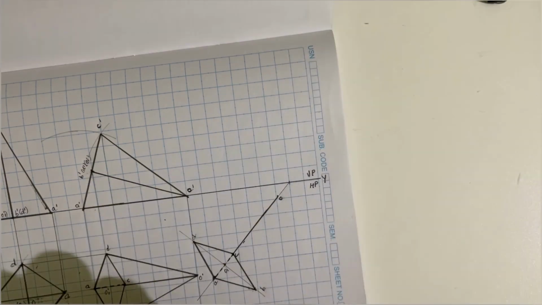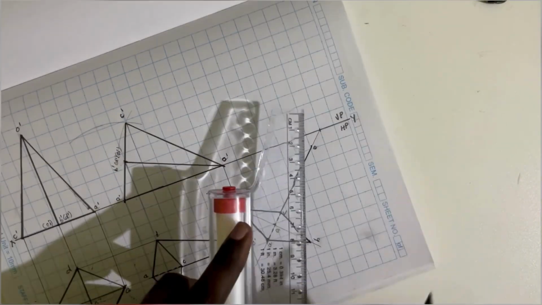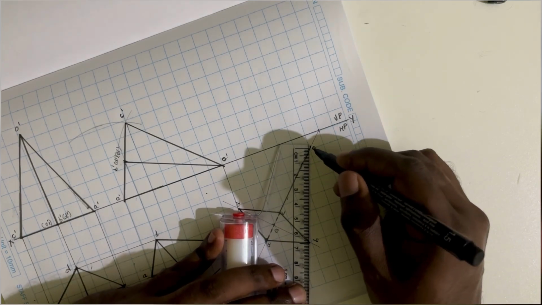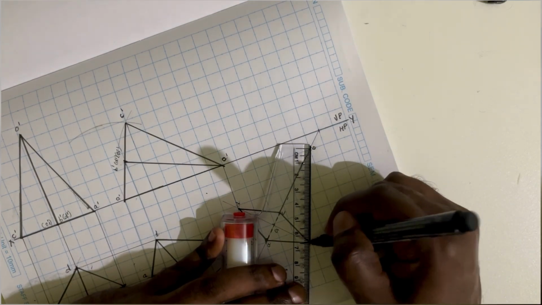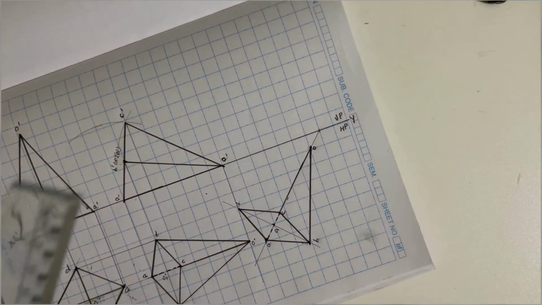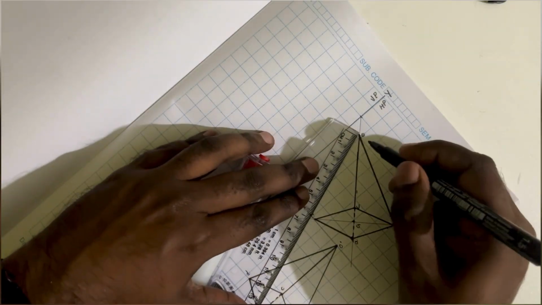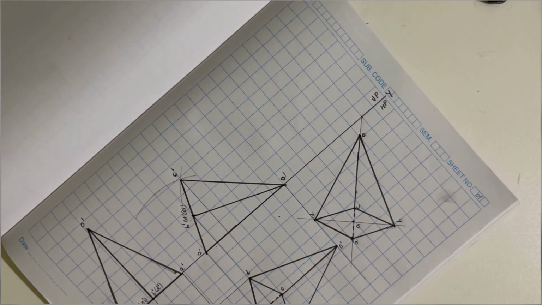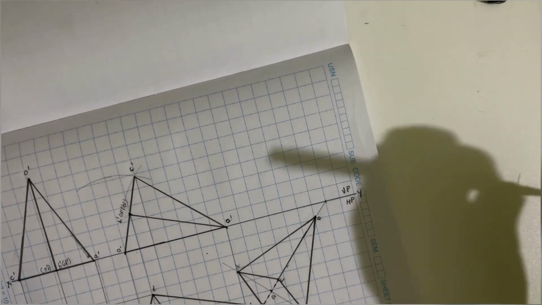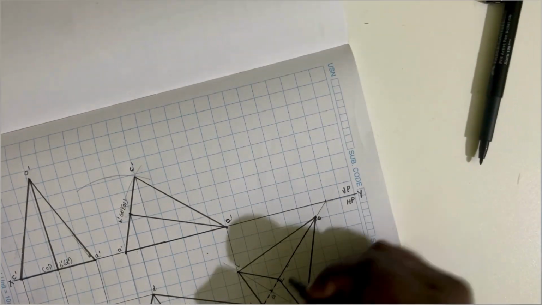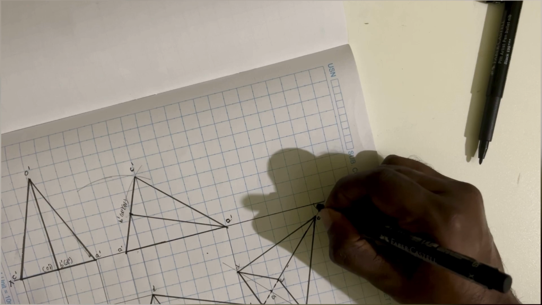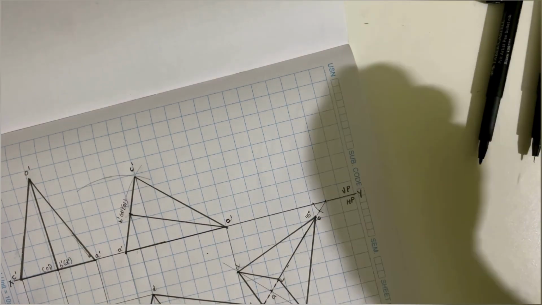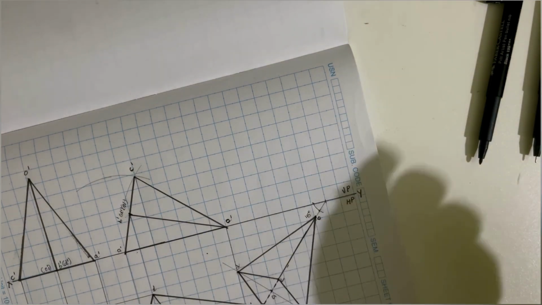Now let me draw the slant edges. That is from corner B to the apex O. That is the slant edge, BO. And similarly from O to D. Correct. So this completes the pyramid with its axis inclined at 45 degrees to the vertical plane. So this is 45 degrees. Now let me draw the front view.